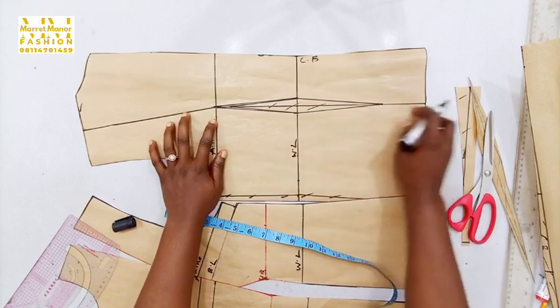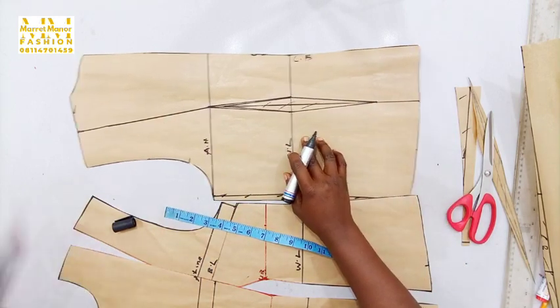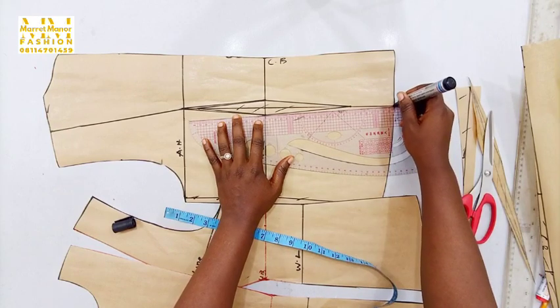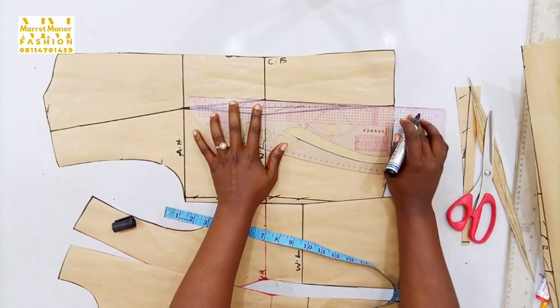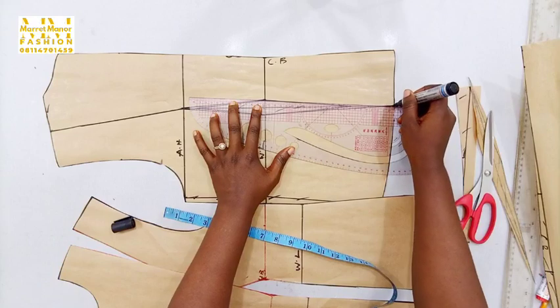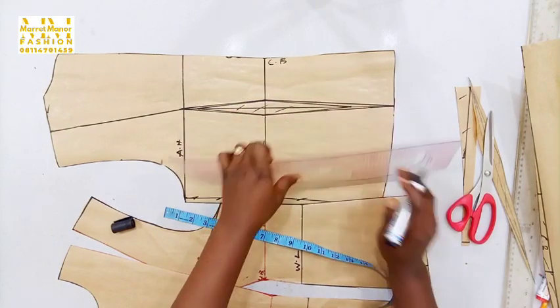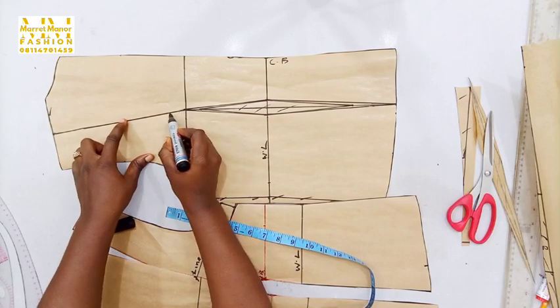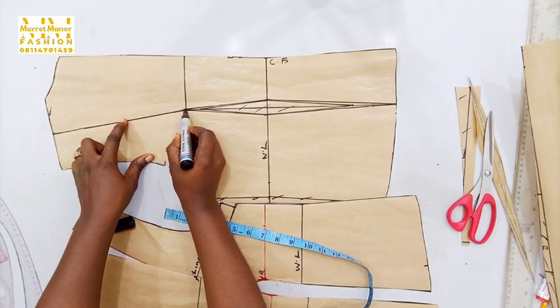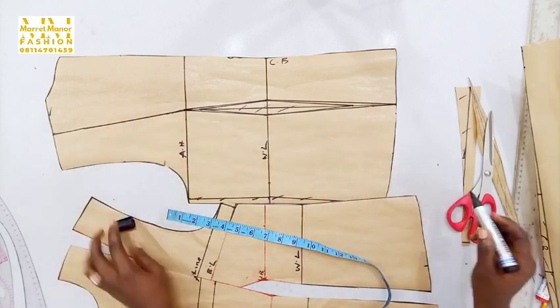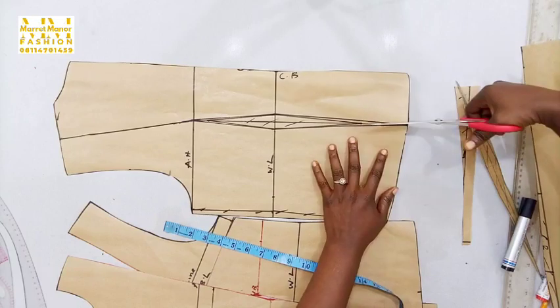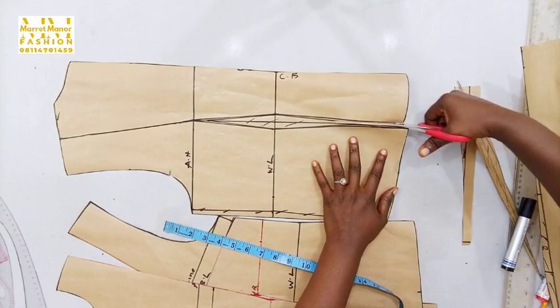Okay, then also the same thing applies here. You reconnect all the way to your length, because we're cutting through. Connect all the way to your length. So after the reconnection, that's all you cut out. So I'll just blend this out. Blend here. So that's the shoulder line. That's for the back. So that means you're cutting through, you're cutting out your darts.